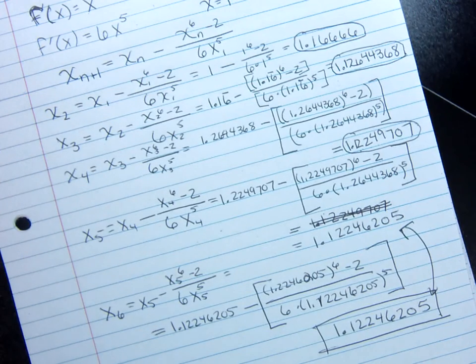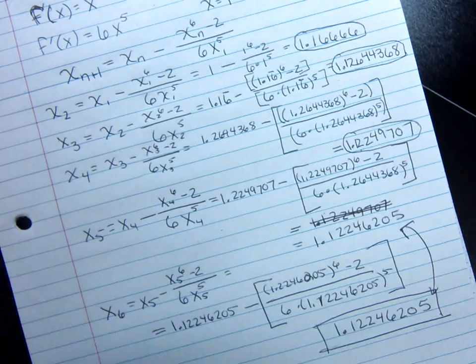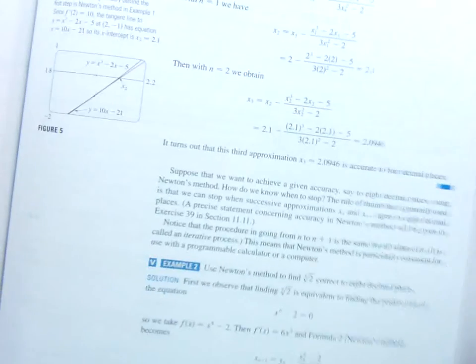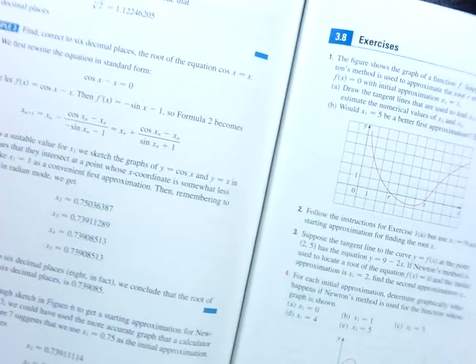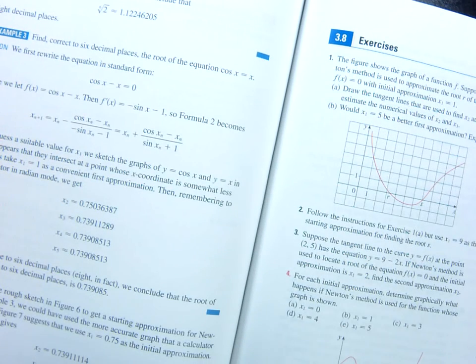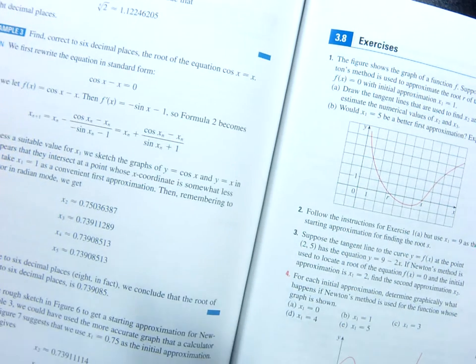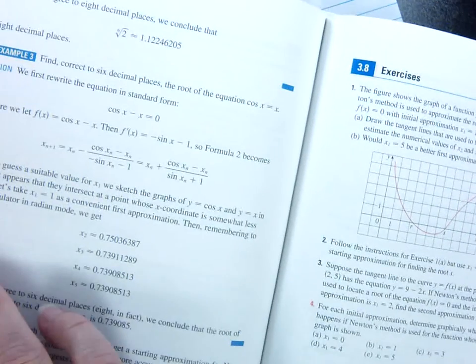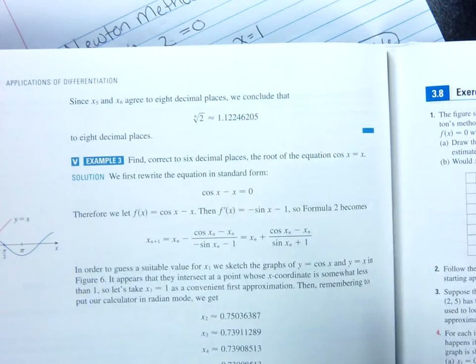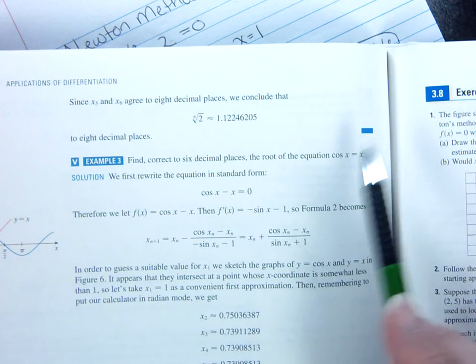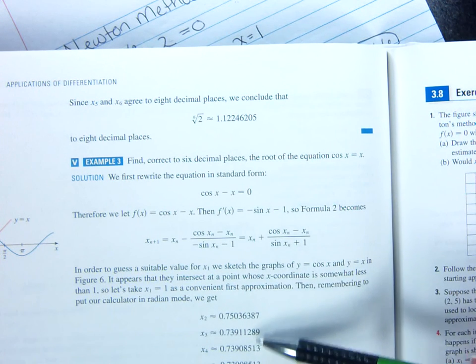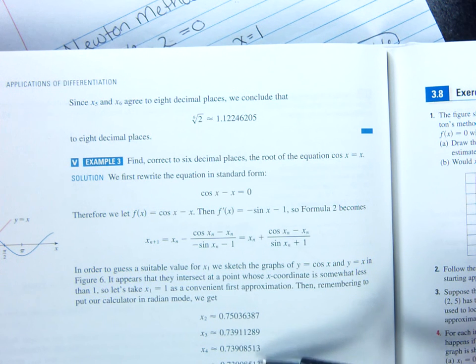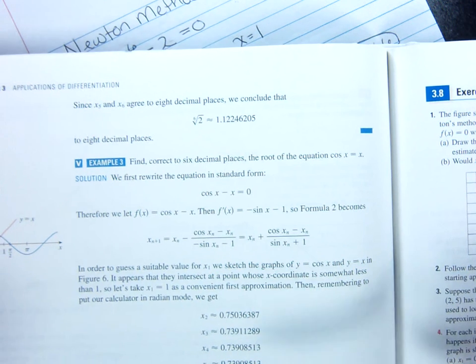Okay, let's see what else we have here. That is about it. We can do it with trig functions as well. This will show you one that is done with the cosine, looking at cosine x equals x. And again, you just continue to do it until you get to a point where you're getting the same value. That way you know that you are close enough to the accuracy that you want.